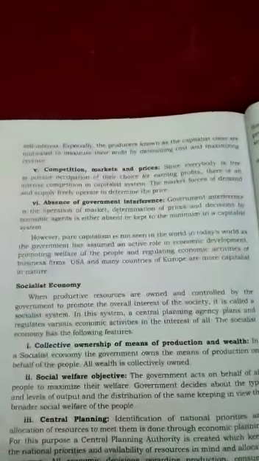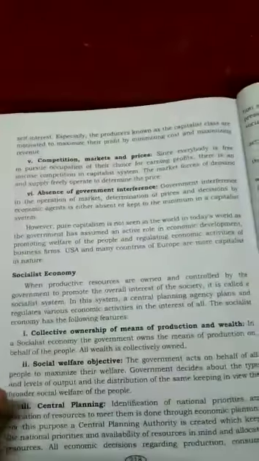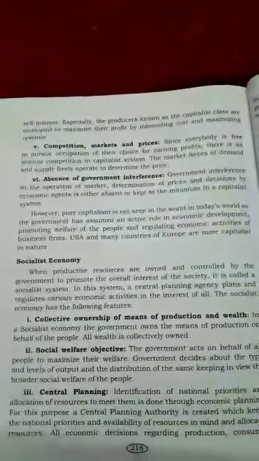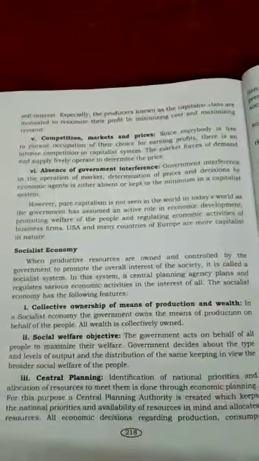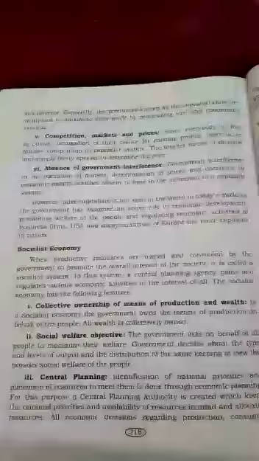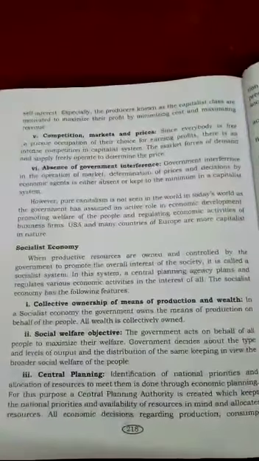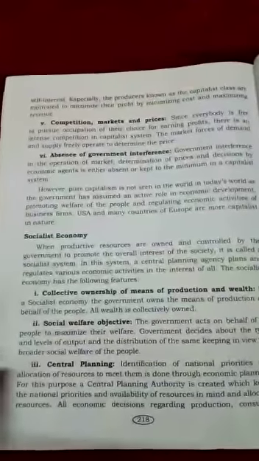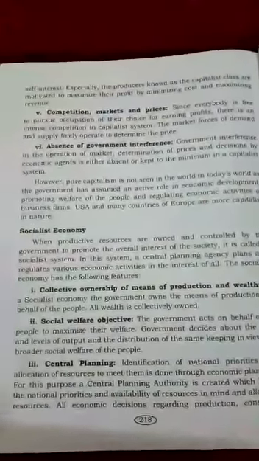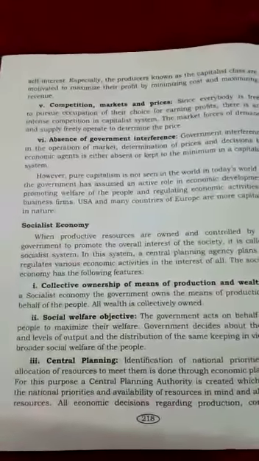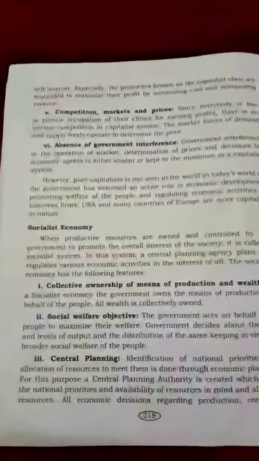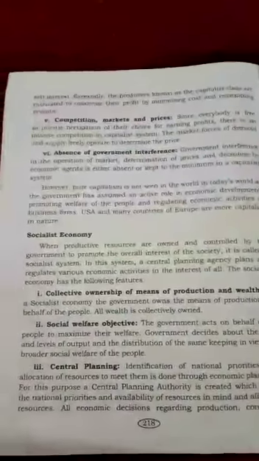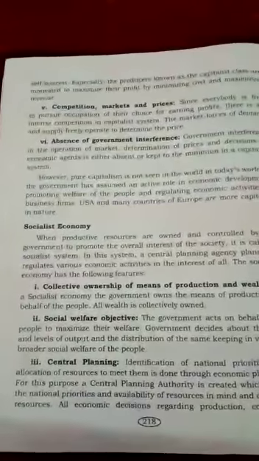Okay, so the socialist economy has the following features: collective ownership of means of production and wealth. In a socialist economy, the government owns the means of production on behalf of people. As I've already said, it is owned by the government, but in favor of the local people. So all the wealth is collectively owned, shared with the common people.